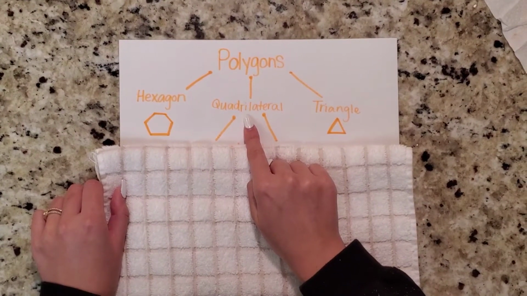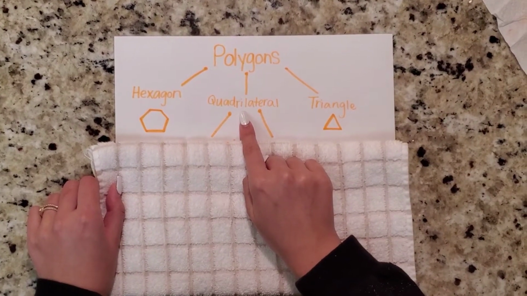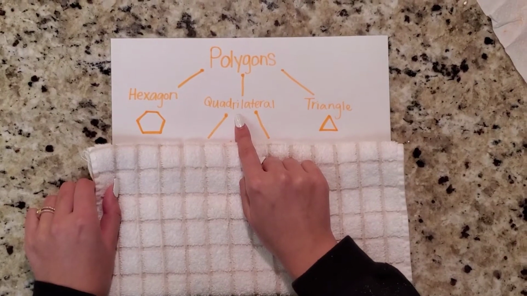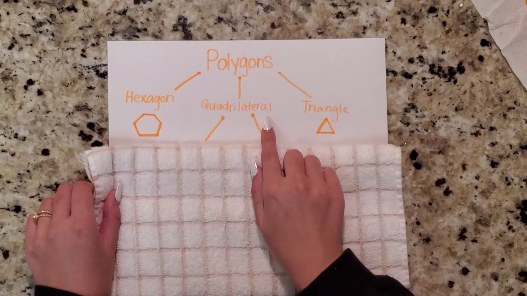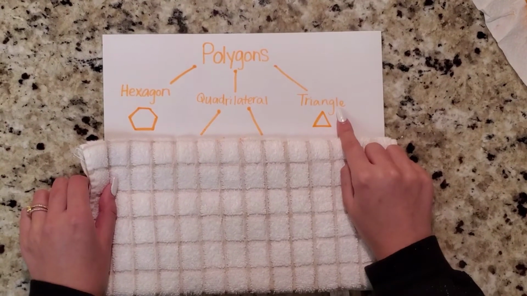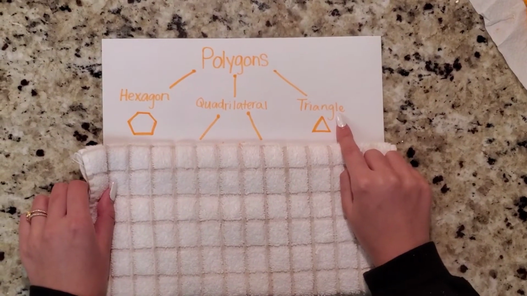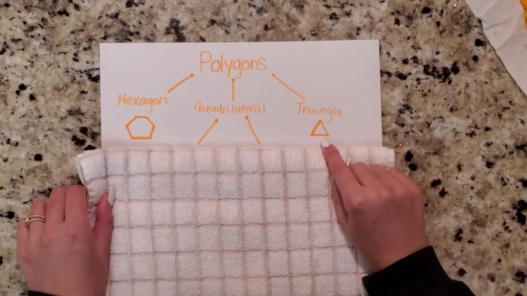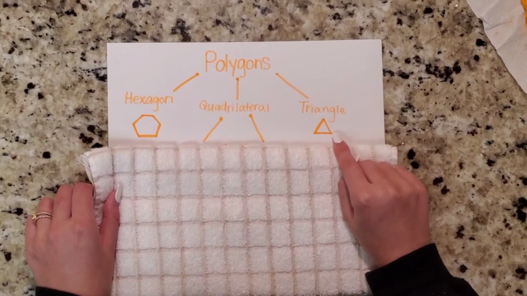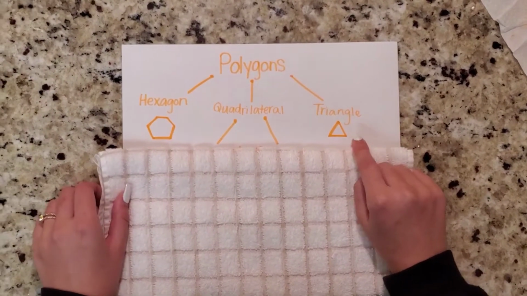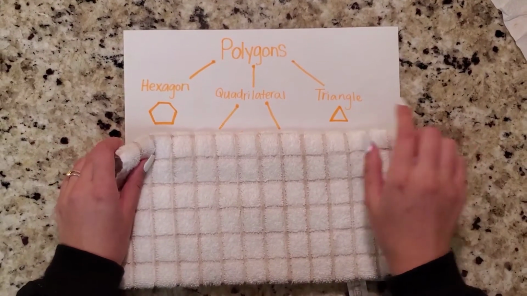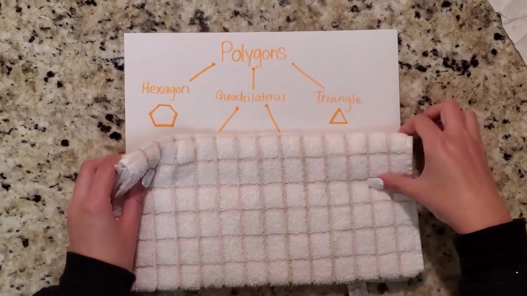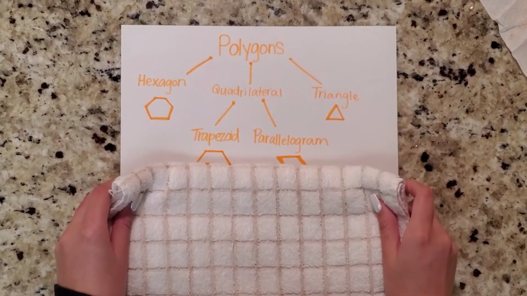Next we're moving on to a quadrilateral. And how many sides does a quadrilateral have? It has 4 sides, so it is in its own category. Next we have a triangle, and we know that triangles always have 3 sides, so we've got triangle over here. So these are all different because of the number of sides that they have. But let's move on down from the quadrilaterals.